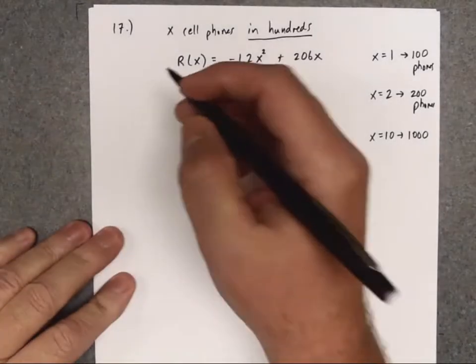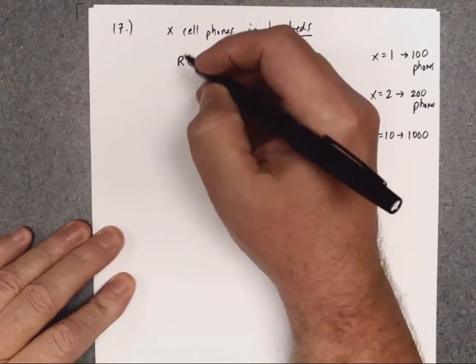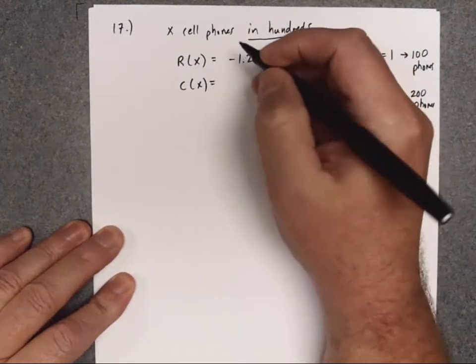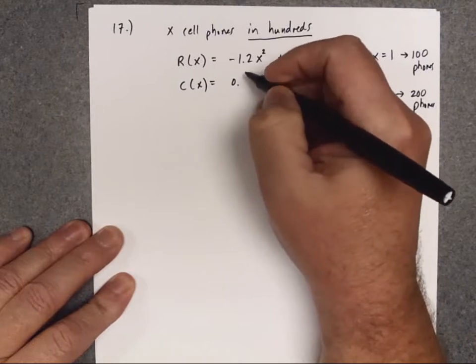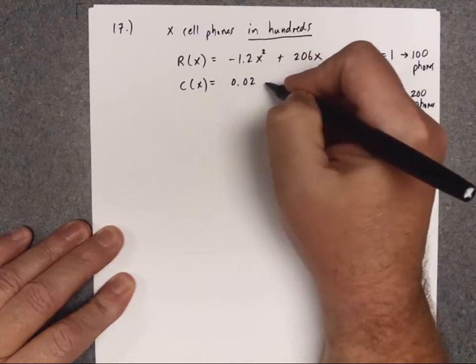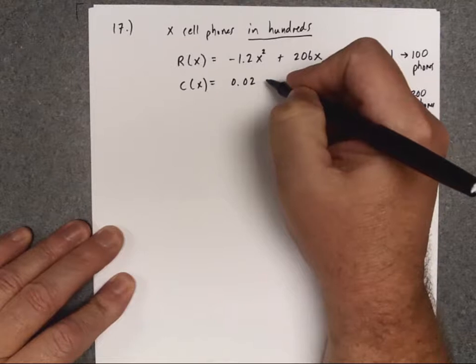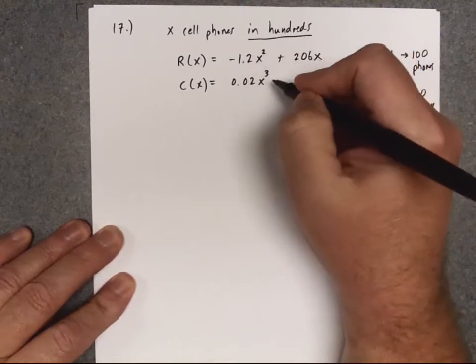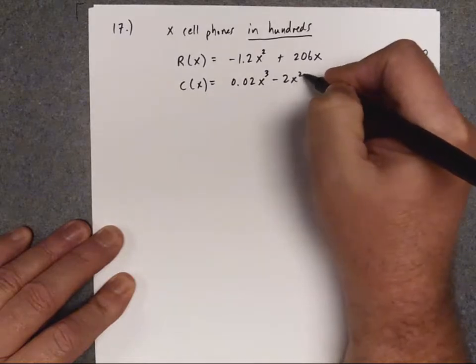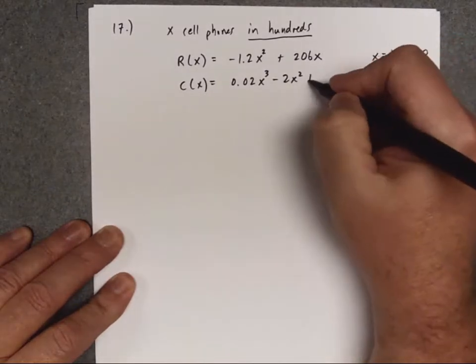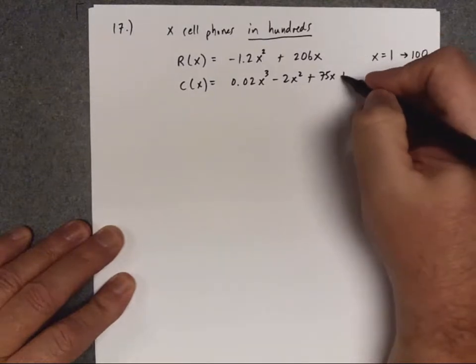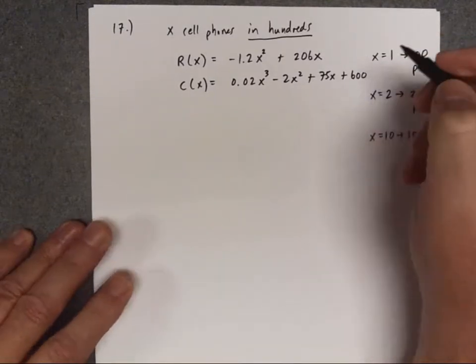So the first part, let's go ahead and write the equation for the cost. So once again, the cost is how much it costs them to make the phones, how much money they have to spend in producing the phones. And it's 0.02 x cubed minus 2x squared plus 75x plus 600.